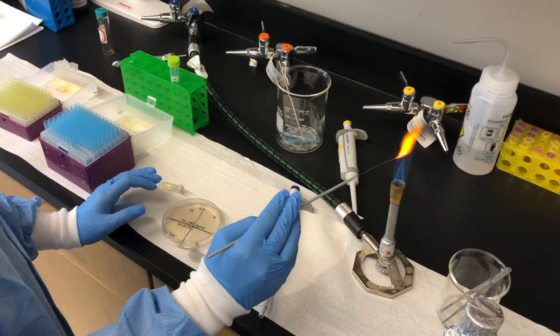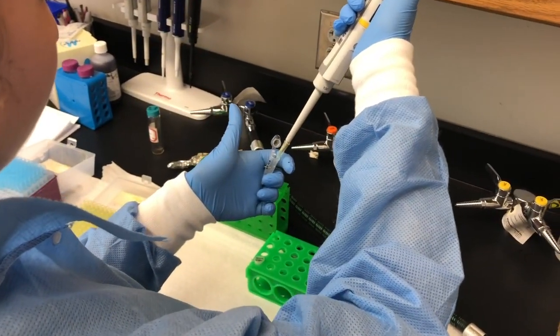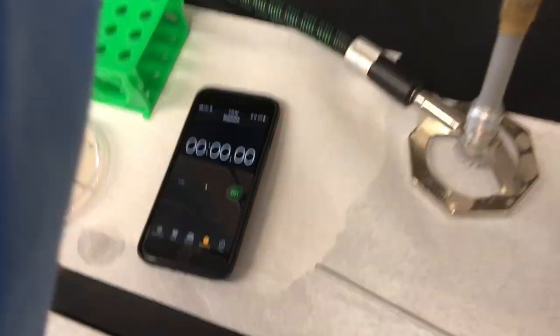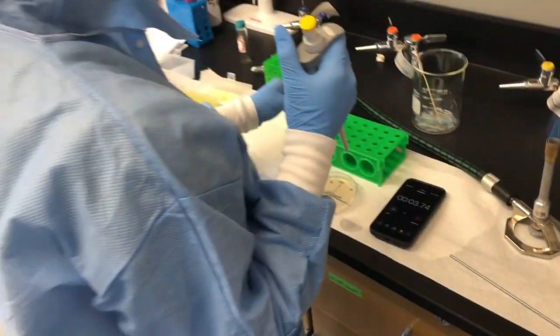Next, pipette 100 microliters of working solution from your centrifuge tube into the 900 microliters of overnight bacterial cultures, being sure to start the timer immediately once the working solution hits the culture.